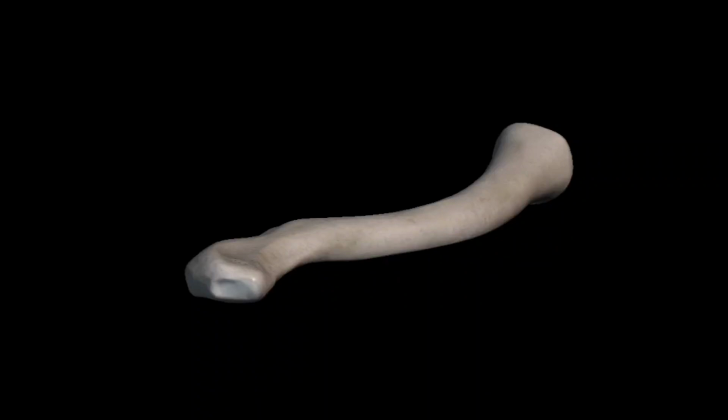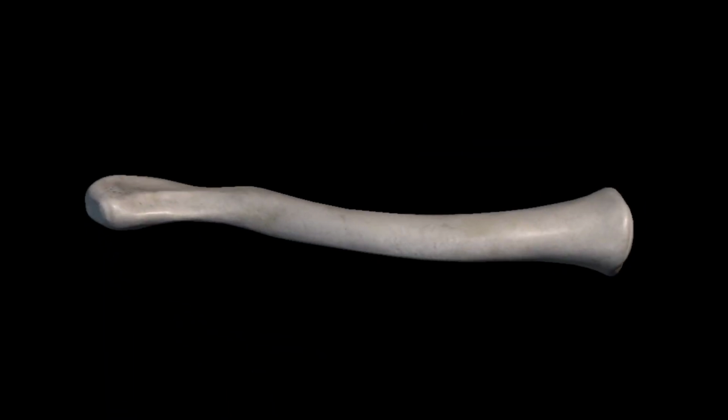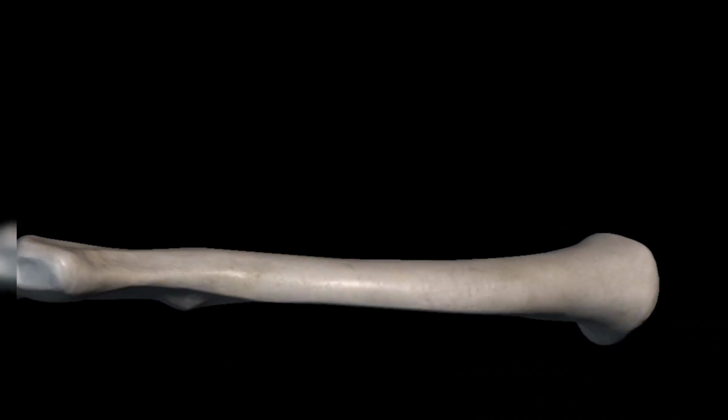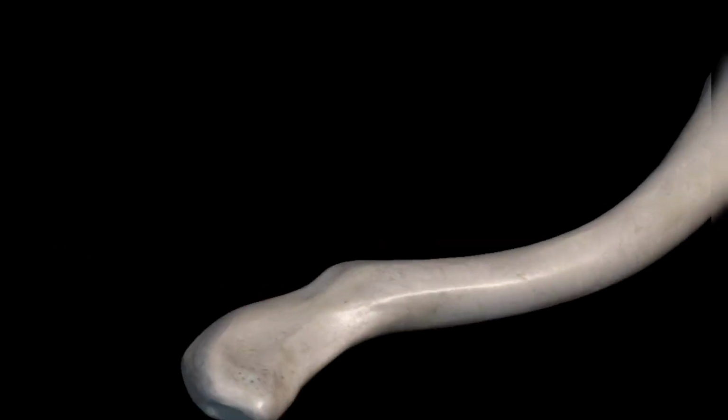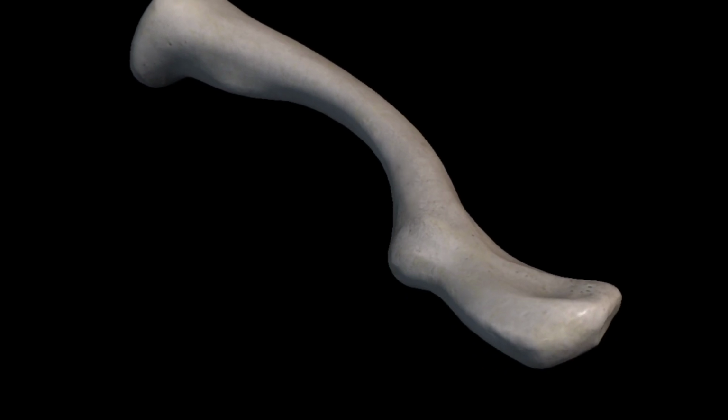The shaft is divisible into lateral 1/3 and medial 2/3. The lateral 1/3 of the shaft is flattened from above downwards. It has two borders, anterior and posterior. The anterior border is convex forwards. The posterior is convex backwards.